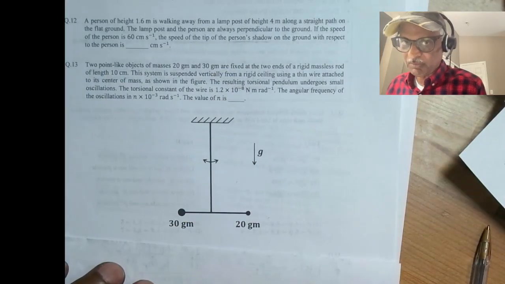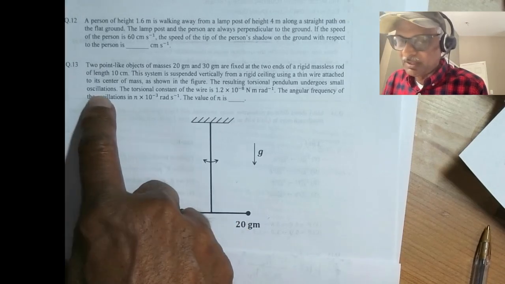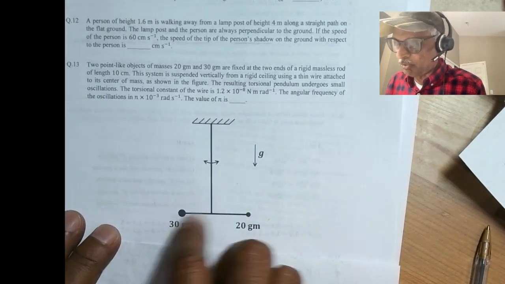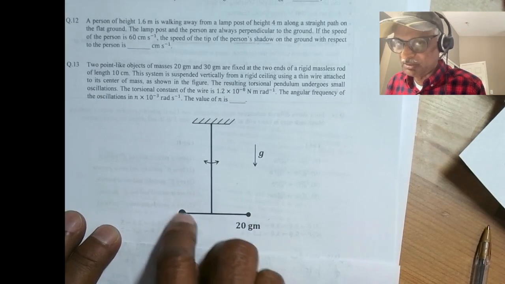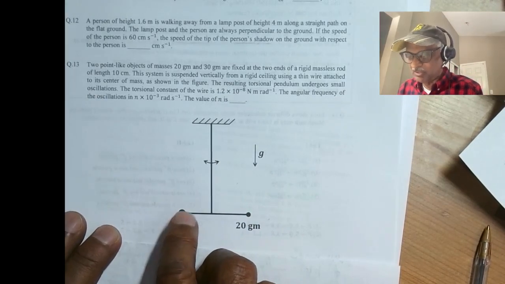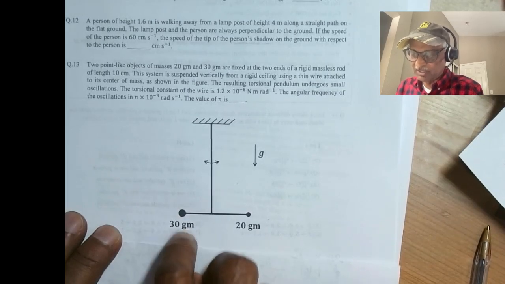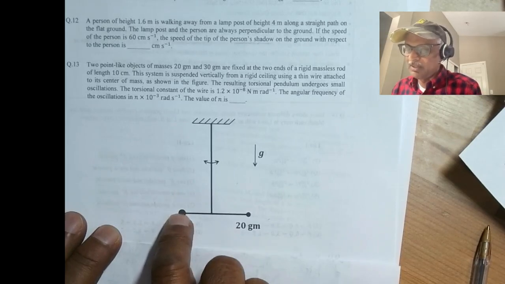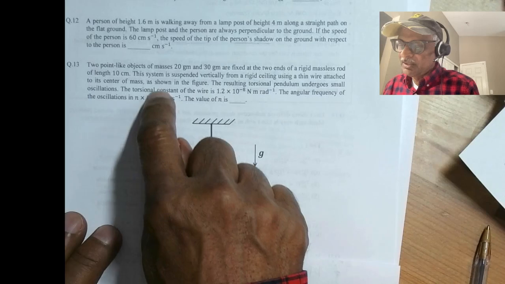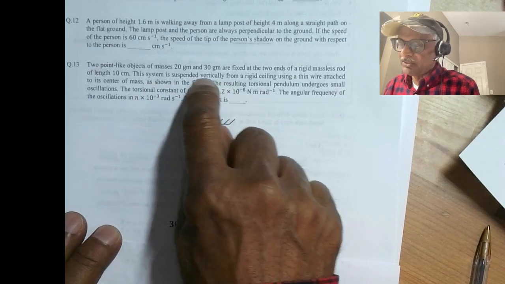So here is the problem. These are point-like objects, so you don't need to worry about moment of inertia. You just treat them as all these masses at that point.